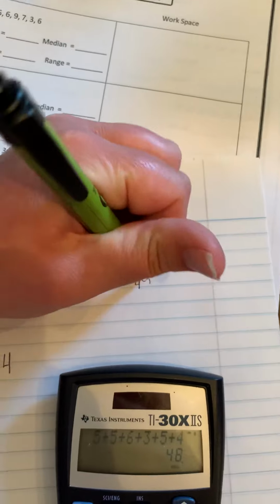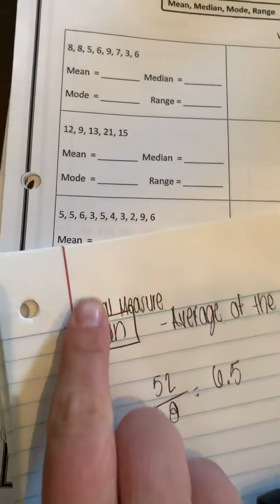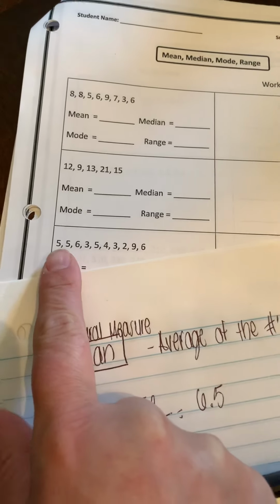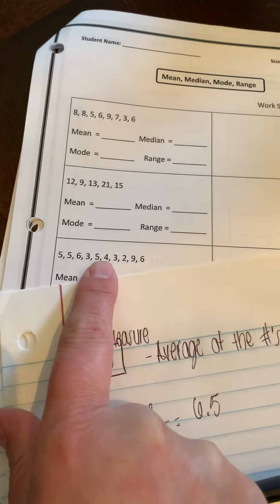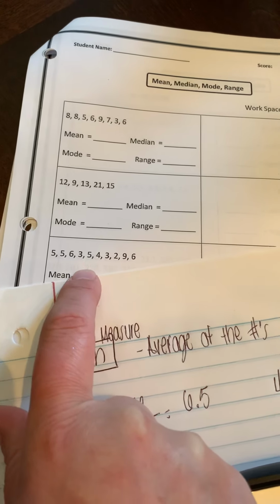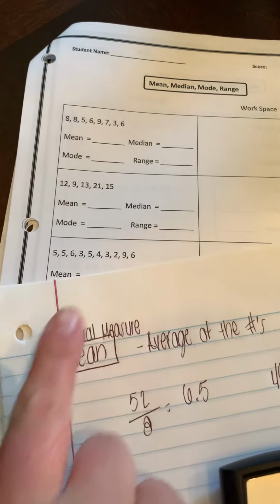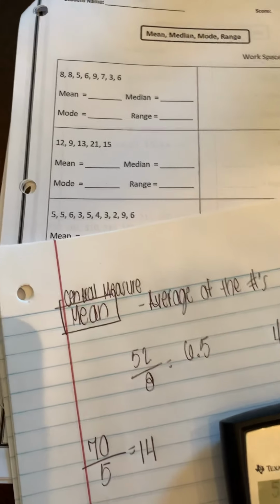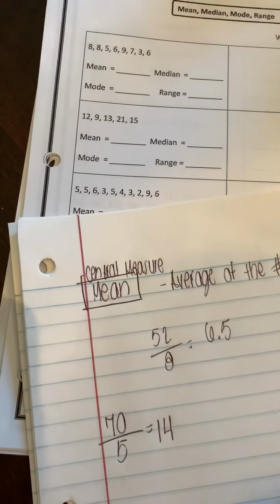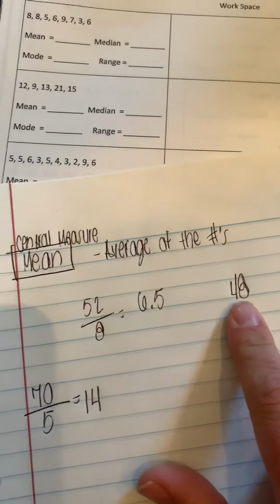And I'm going to get 48. So I'm going to put 48 here. Now, I want to say one thing. There are duplicate numbers in here. See how there are two 5s there, another 5 there, and a 6 here and a 6 there. Even though there are duplicates, you still need to add all those numbers in. So again, I added them together and I got 48.